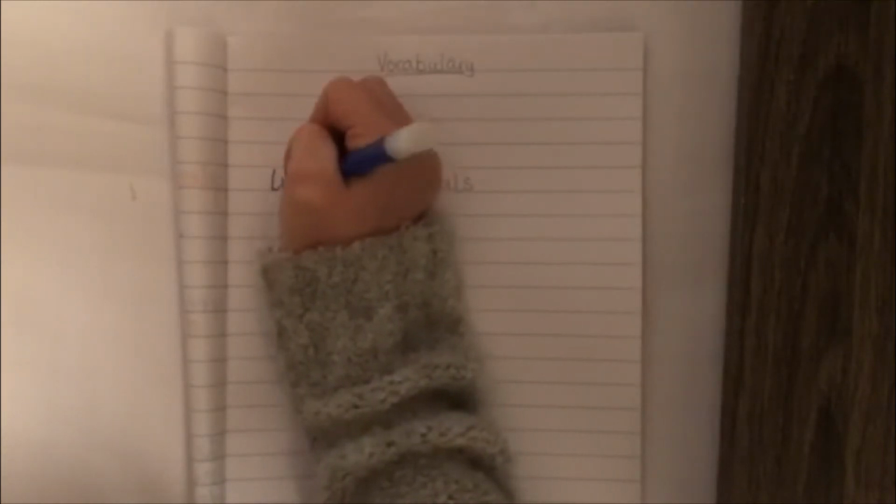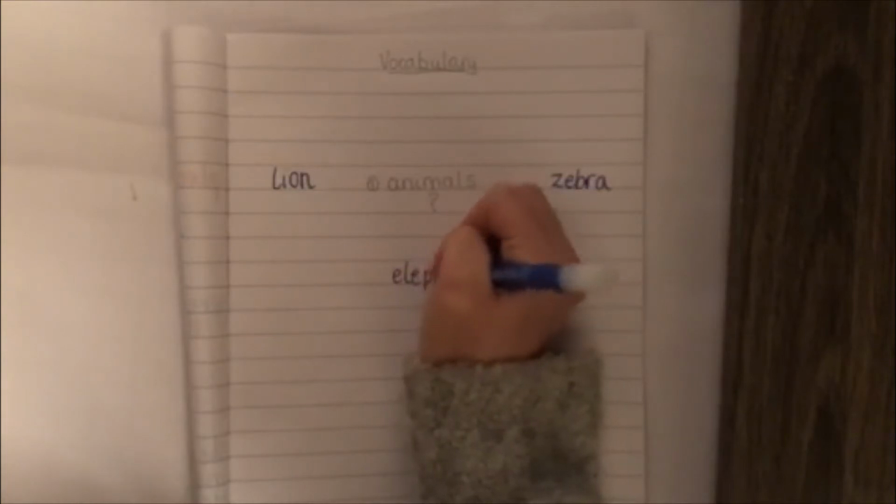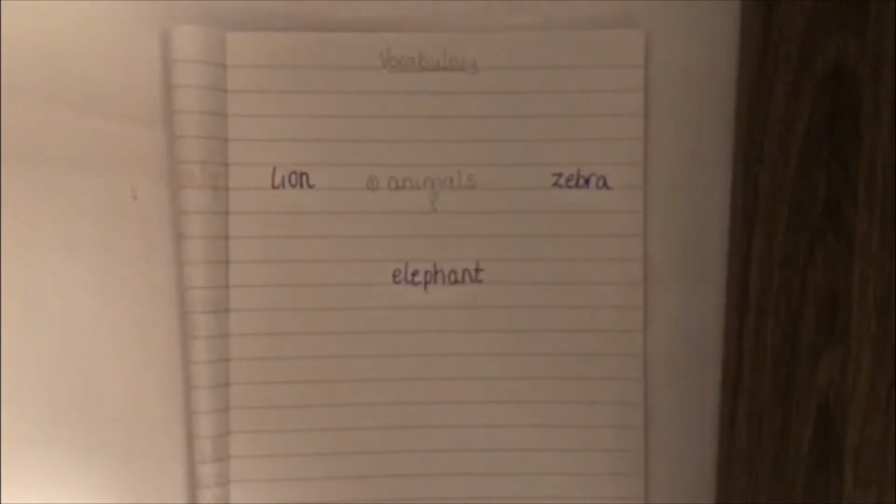Mine's in a zoo, so I would like to think there's going to be a lion in my zoo. There's also going to be, what else could be in my zoo? I'm going to say a zebra. And I'm going to have an elephant. And notice how I've spaced them all out, and that is because we are going to add adjectives later.